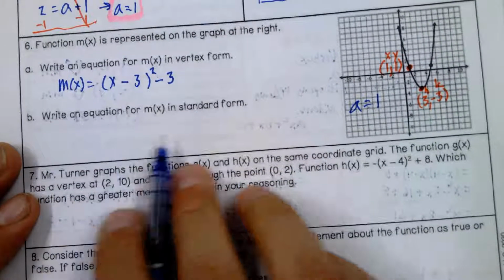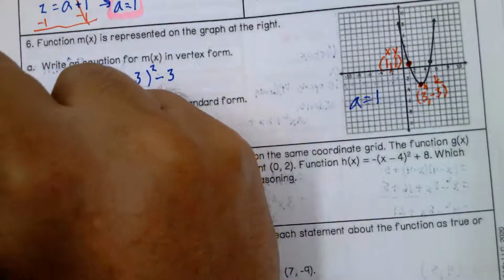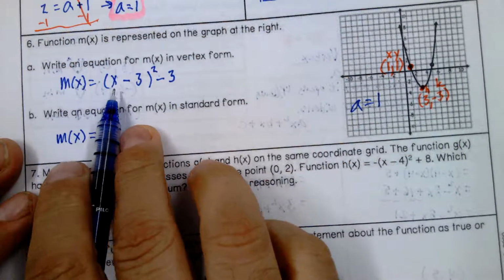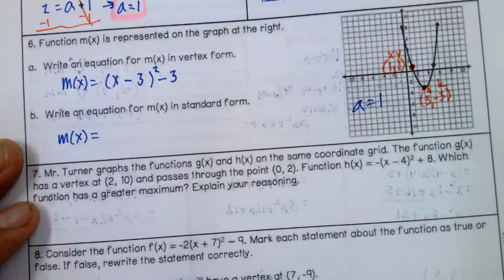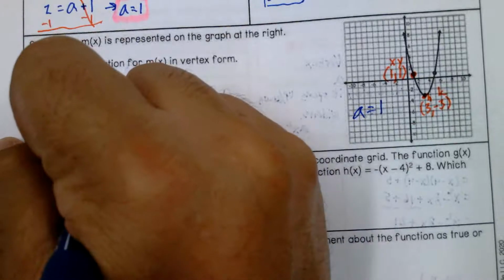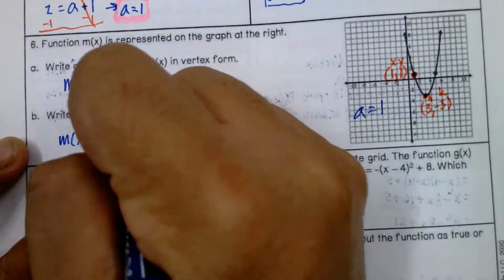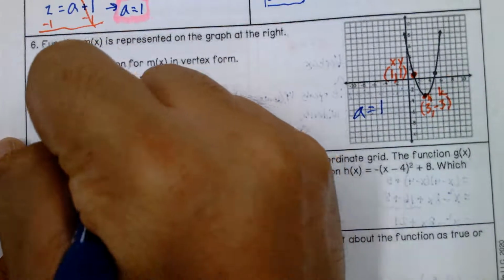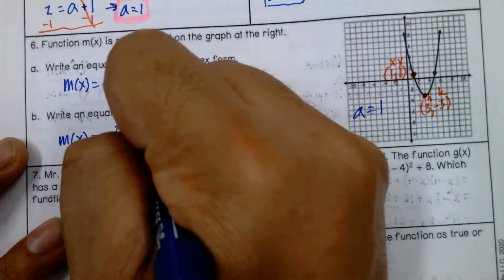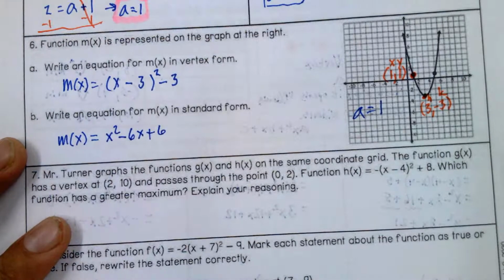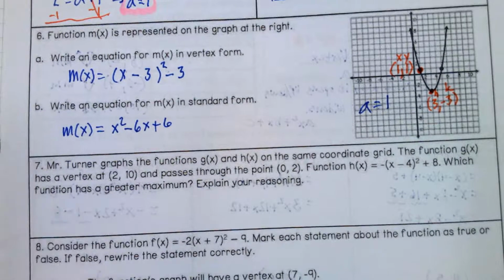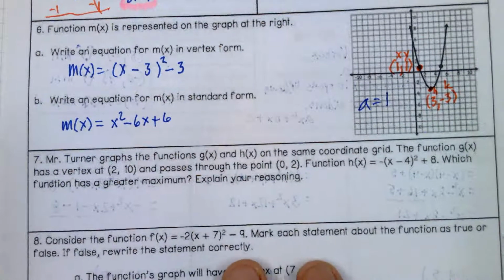So now, if we want this in standard form, again, we would square that and then subtract 3, and we end up with x squared minus 6x plus 6. Okay?